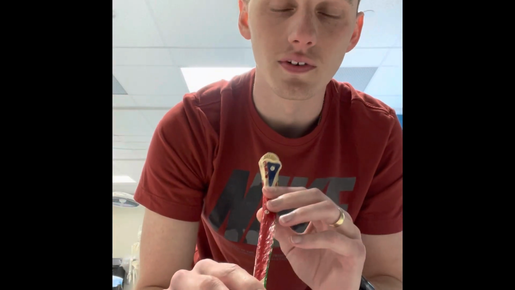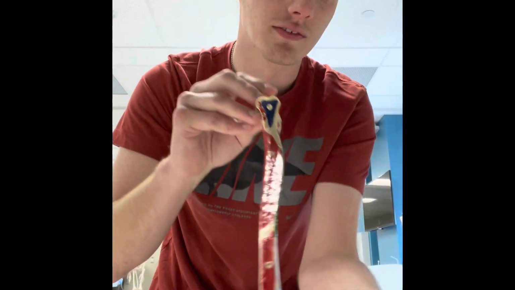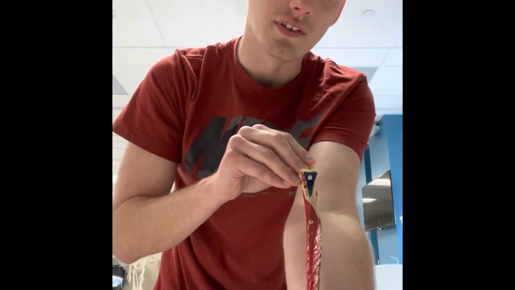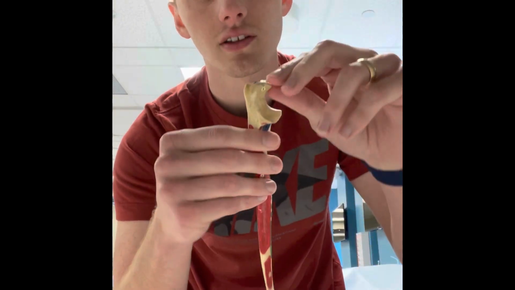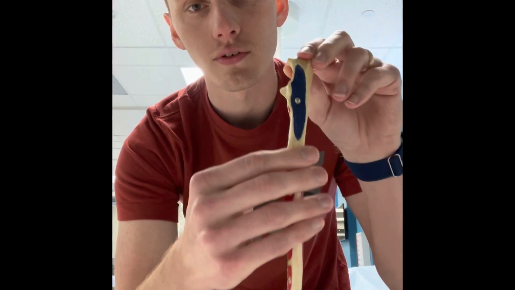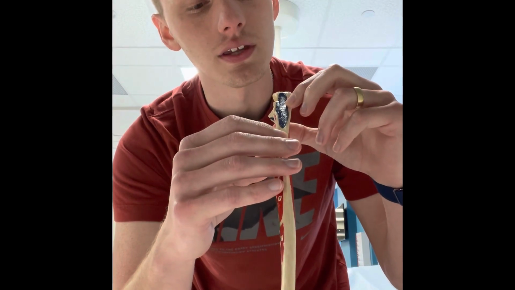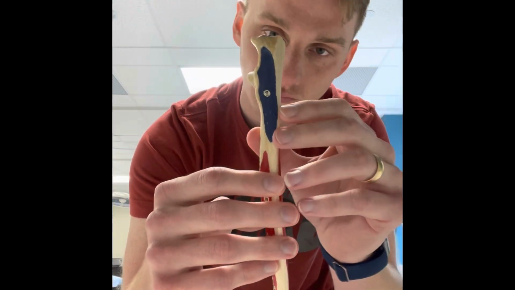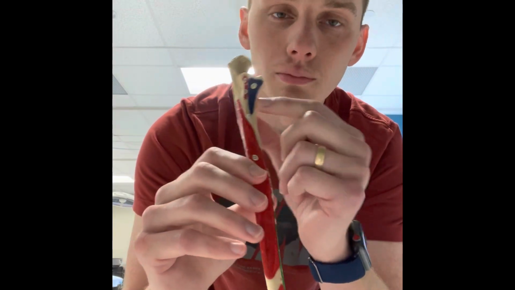Okay, this is going to be the video for the ulna. If you put the radial notch on the lateral side, you can see this is our left ulna. So start with the insertions. Up on top we have the insertion for the triceps. On the posterior aspect we've got the insertion for the anconeus. And then on the anterior side we've got the insertion for the brachialis.